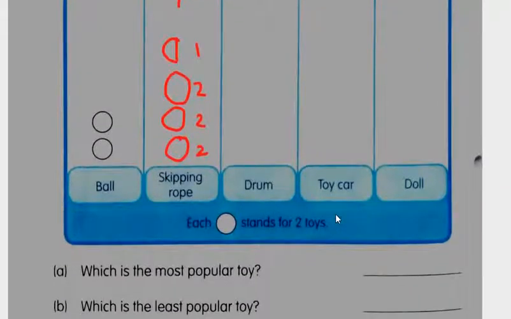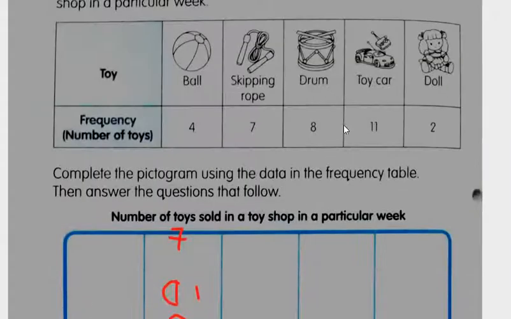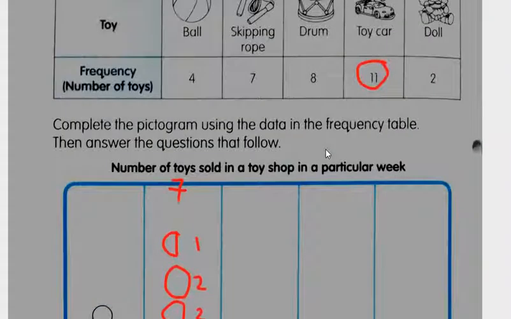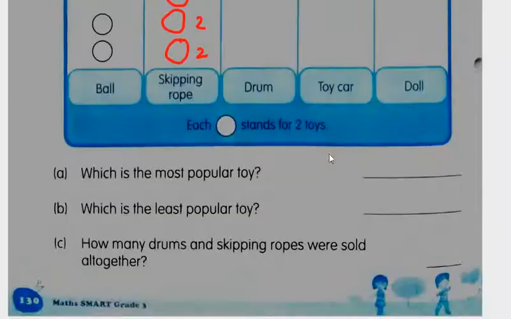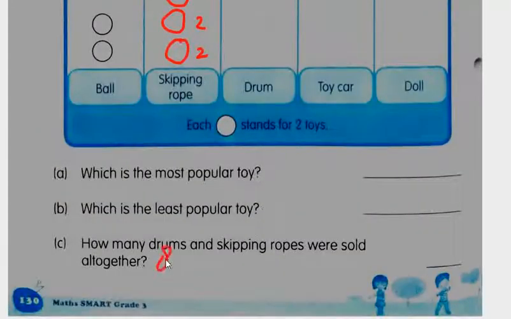The other toys, for the other toys. Which is the most popular toy? Okay, look at the highest number here, and that is toy car. The least popular toy, which one is the smallest number? Okay, now see how many drums and skipping rope were sold altogether. Drums are 8, skipping rope 7. Altogether means you add them, and that will be the answer.